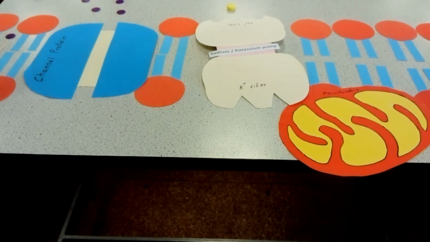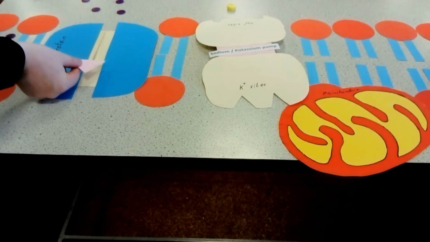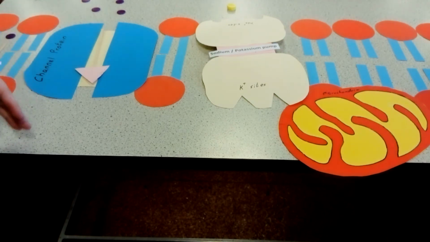So facilitated diffusion is where you've got larger molecules still going from an area of high concentration to an area of low concentration, but they need to move through different channels. So they move through channel proteins into the cell. Because the channel protein is a big gap, it's almost like a big hole in the cell that these larger molecules can move through. But you're still going from an area of high concentration to low concentration.